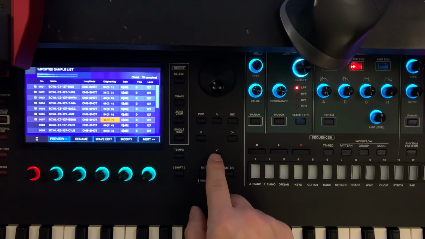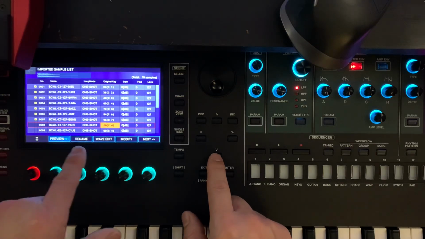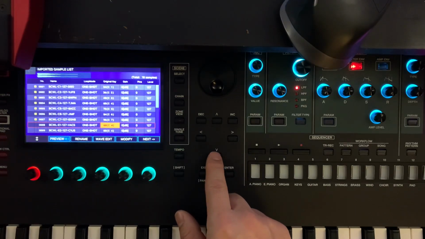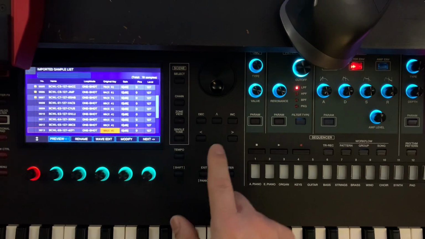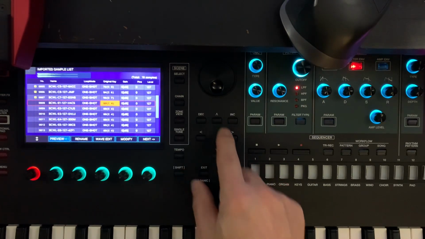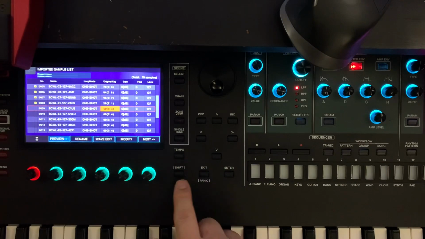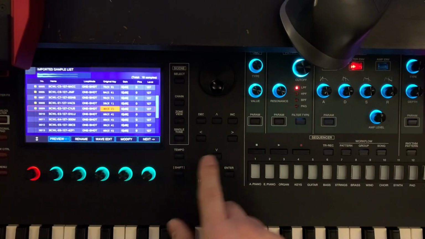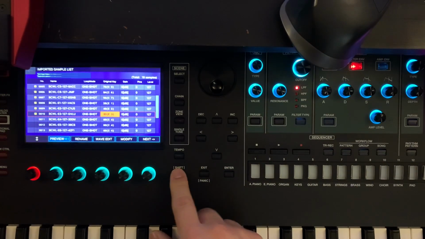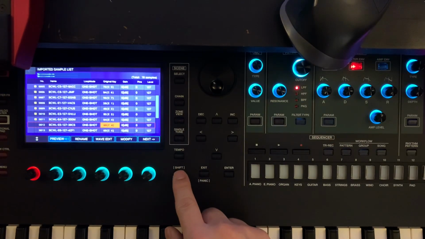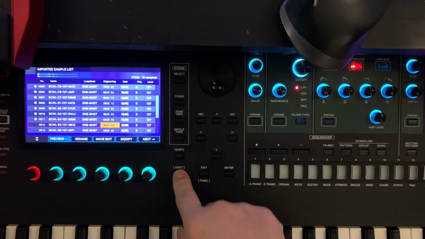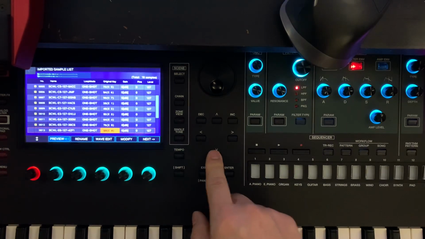And then, this says E1, so I go all the way down to E1. Oops. So Shift E1, E2, E3, E4, E5. Sort of a tedious process here. E6.